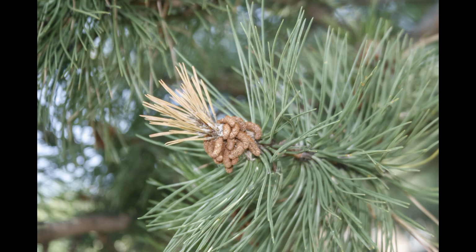Diplodia Tip Blight is a disease of pine trees. It infects needles on the lower branches of the tree first. Eventually it infects the branches and the tree dies. Fungicides are only useful if the treatments start before the branches are infected.